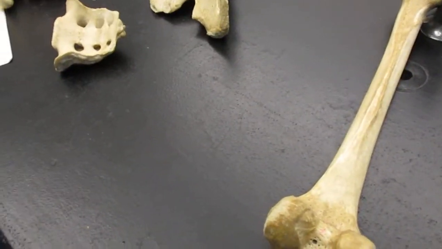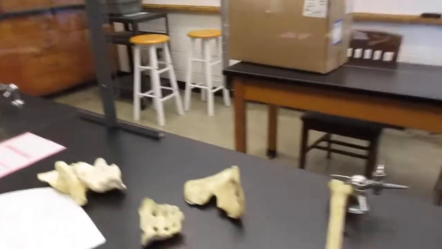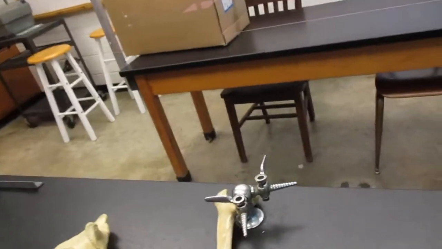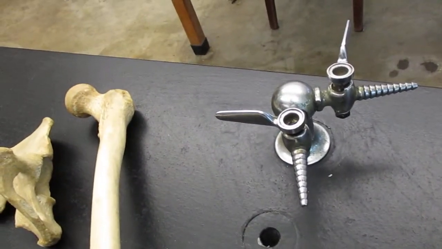And let's do the tibia bone. So let me put these together here. Let me show you the skeleton here.